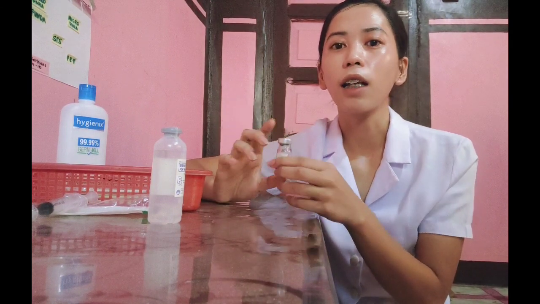The rationale is time is an important factor to consider in the expiration of this medication.